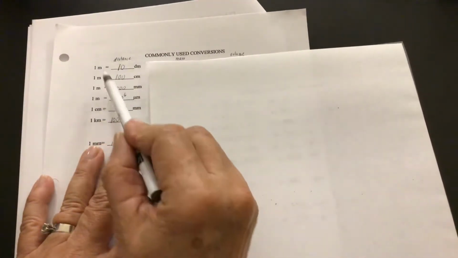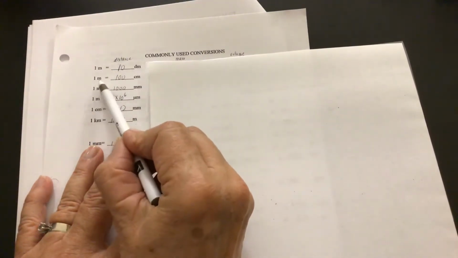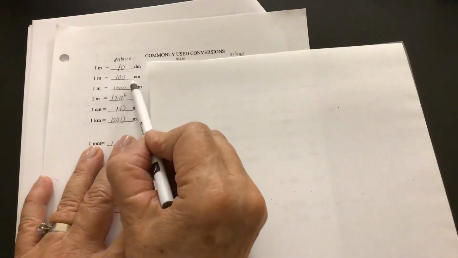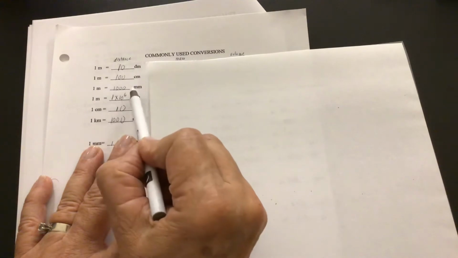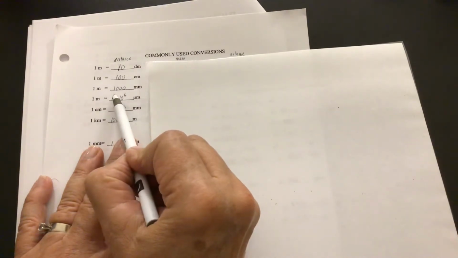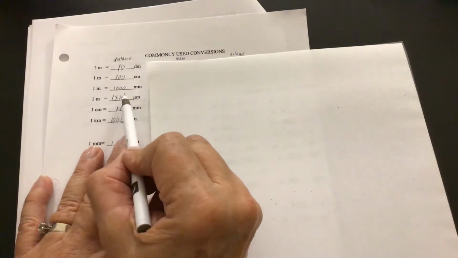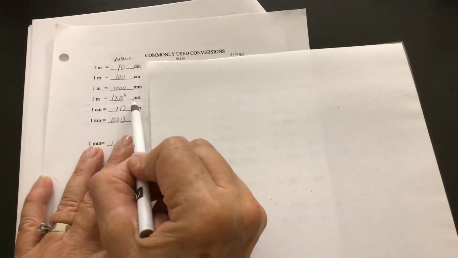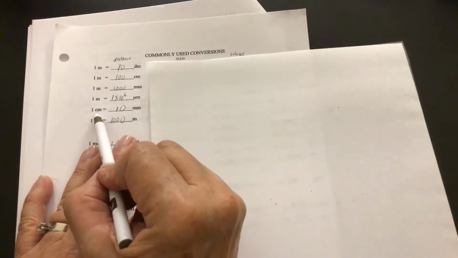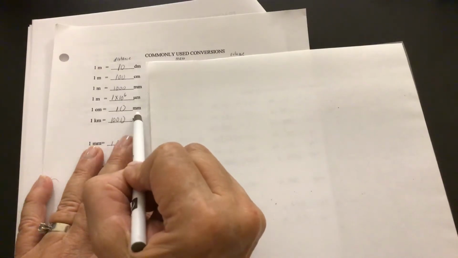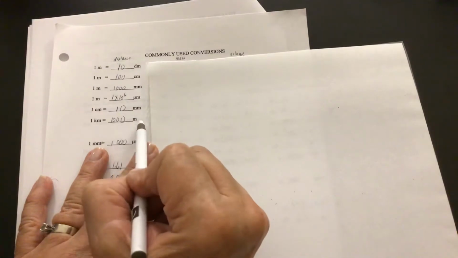across. So 1 meter is equal to 10 decimeters. 1 meter is the same as 100 centimeters. 1 meter is equal to 1,000 millimeters, or you can write that as 1 times 10 to the third. 1 meter is equal to 1 times 10 to the sixth micrometers. That's micro. It's the Greek letter mu, or it's the same as 1 million. And then 1 centimeter would contain 10 millimeters. And then 1 kilometer is the same as 1,000 meters.